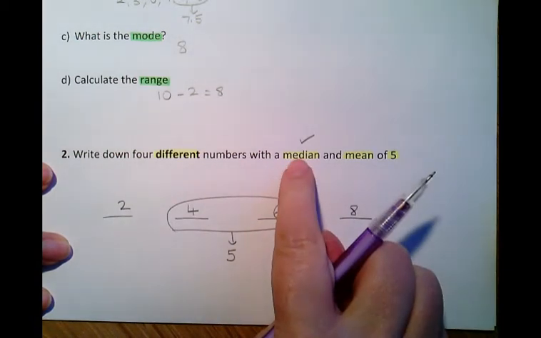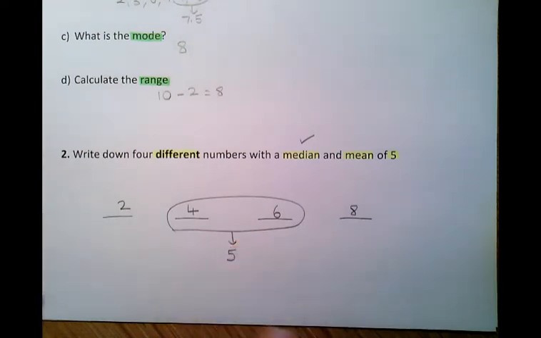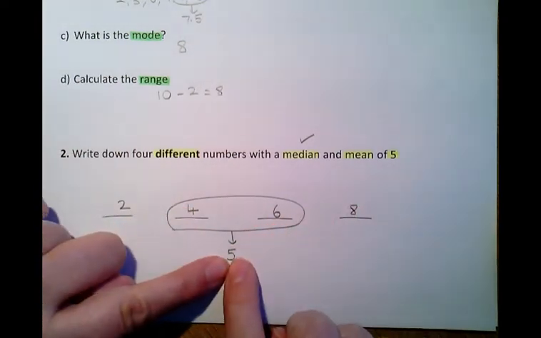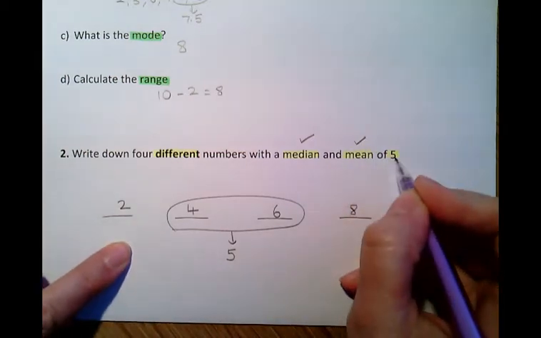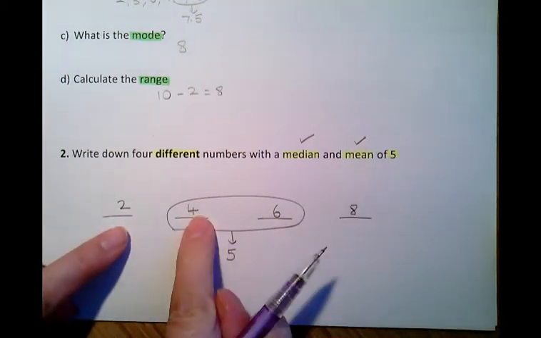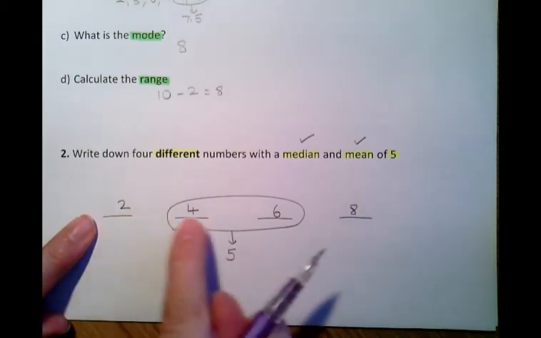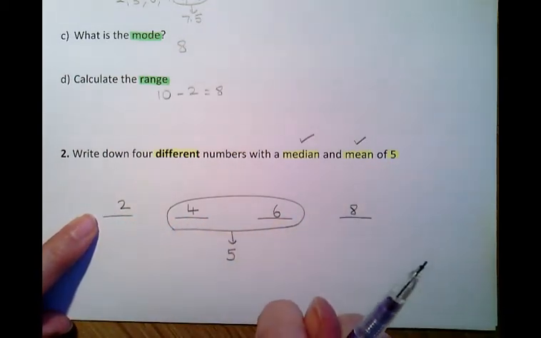So you can check median 5. Yes, you've got 5 in the middle there. You would go in, and you've got 4 and 6, the middle is 5. And the mean, just check that you actually get 5 for that. So add those up. 6 and 4 is 10, 8 and 2 is 10, 10 and 10 is 20, and 20 divided by 1, 2, 3, 4 would get you a mean of 5.